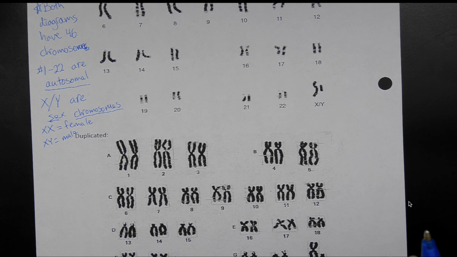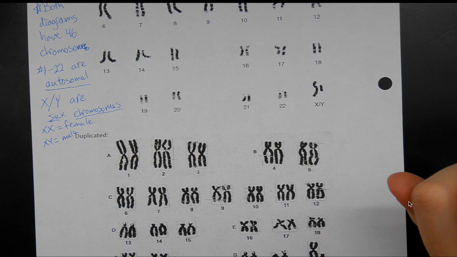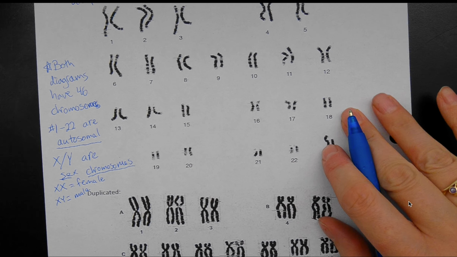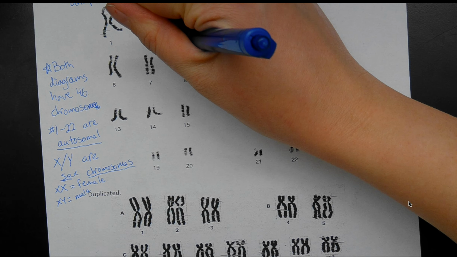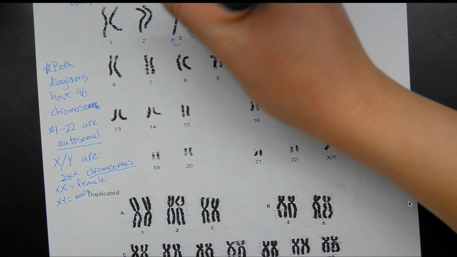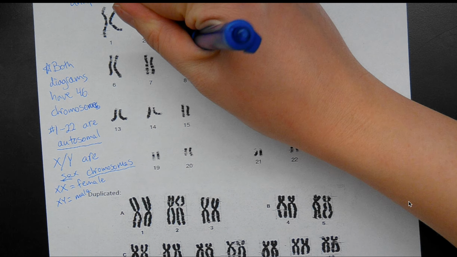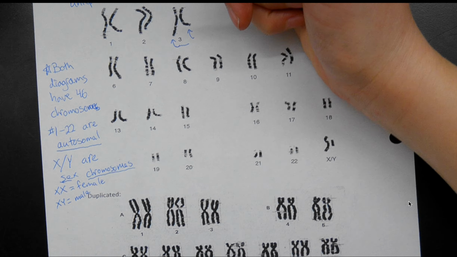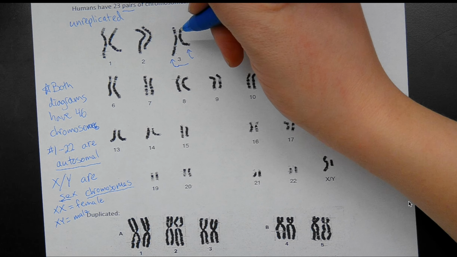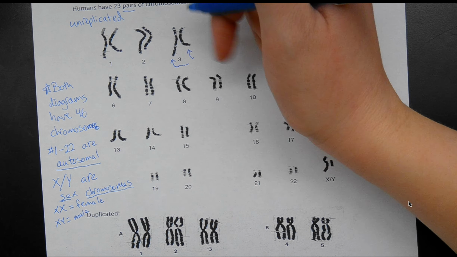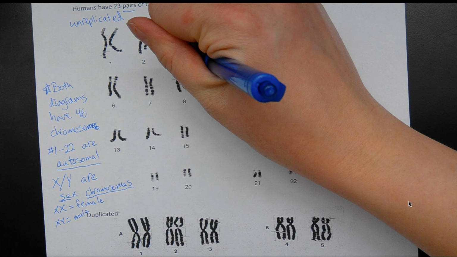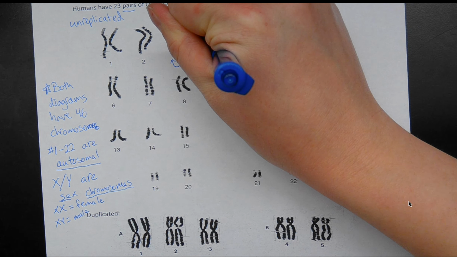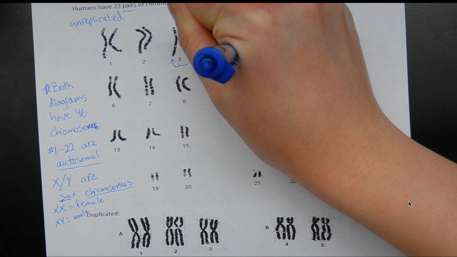Okay, now one more word to know is that the two chromosomes that are the same type of chromosome, so for example, here you have your two copies of chromosome 3, one from bio mom, one from bio dad. We would call these homologous chromosomes.